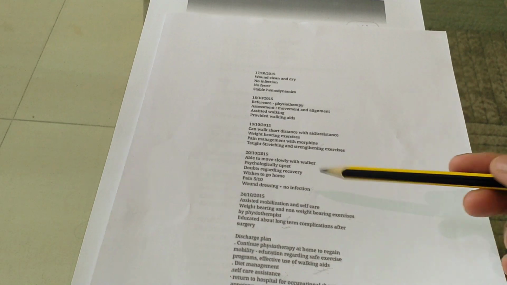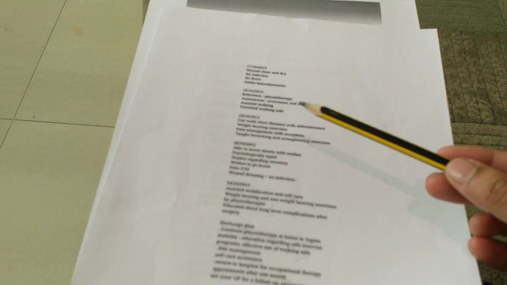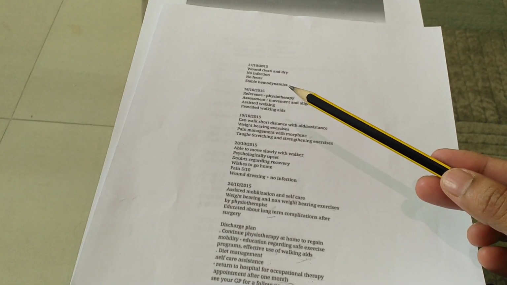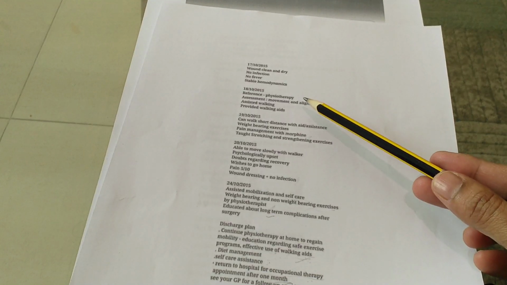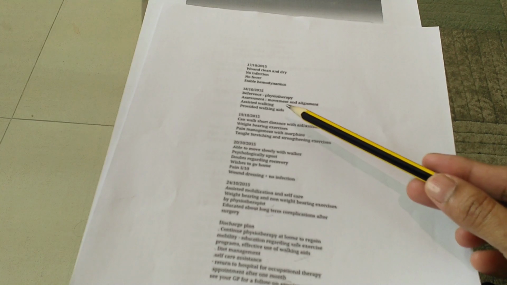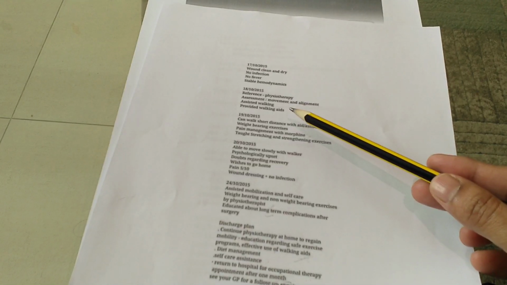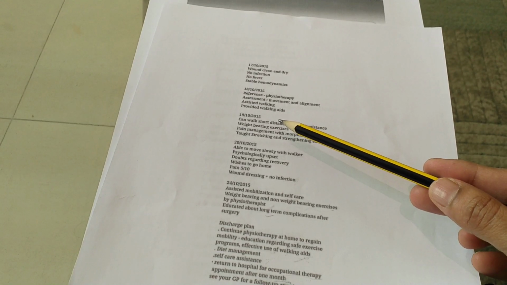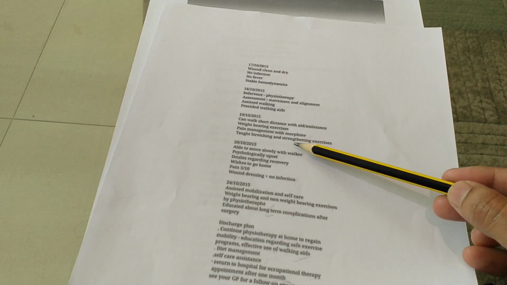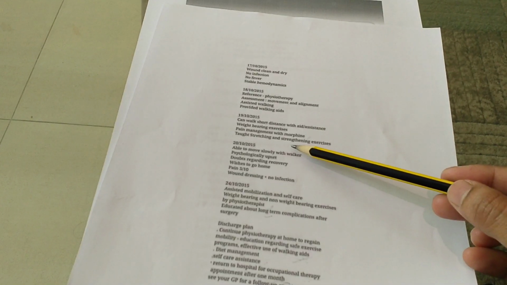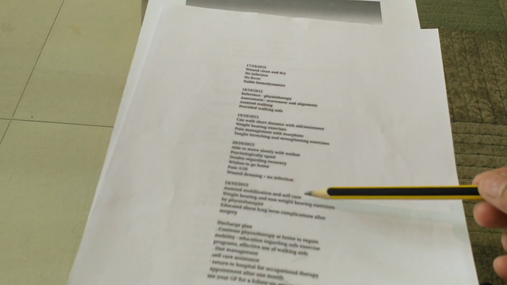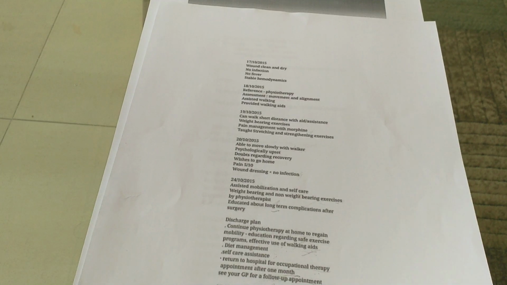Then what happened on the 17th? After 2 days, wound clean and dry, no infection, no fever, hemodynamically stable. Then 18th, referred to physiotherapist, assessment, movement and alignment, assisted walking, provided walking aids. Then 19th, can walk a short distance with aid or assistance.